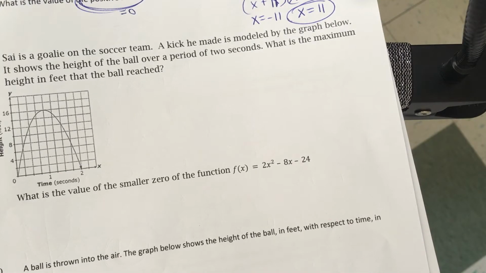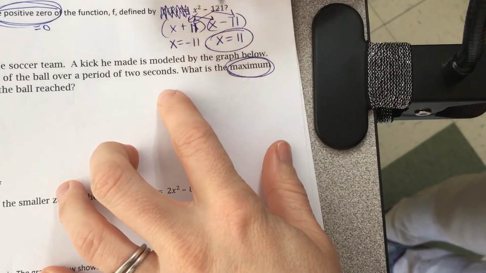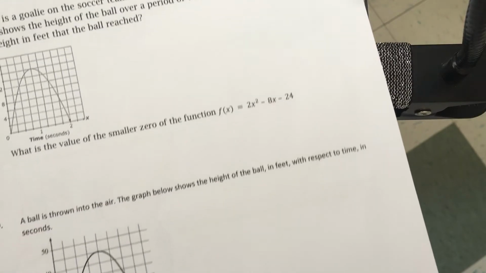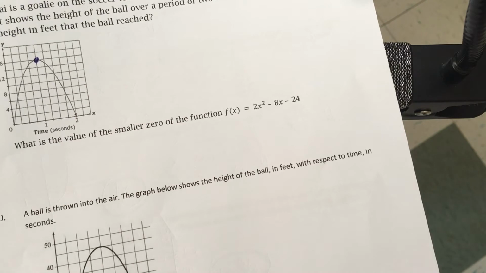What is my key word? Maximum. Circle it. Keyword is maximum. Okay. And the maximum is where on the graph? Very good. It's at the top. It's the vertex. Okay. The question said, what is the maximum height? Is the answer 1? No. What is the maximum height? 16. Okay, 16.